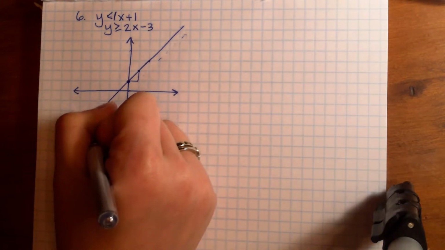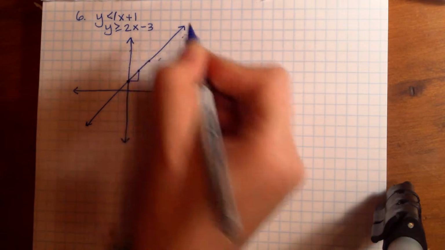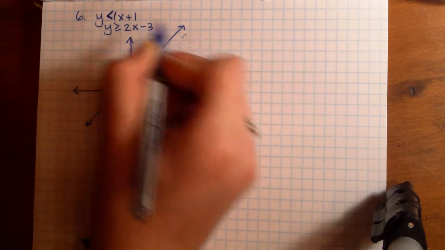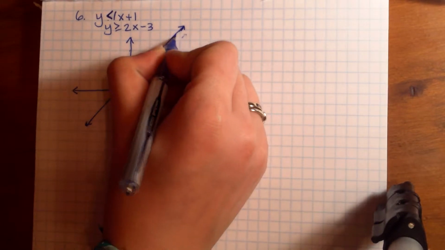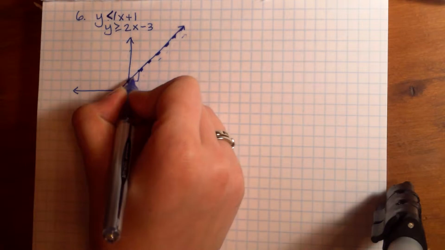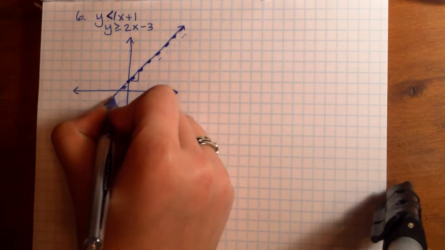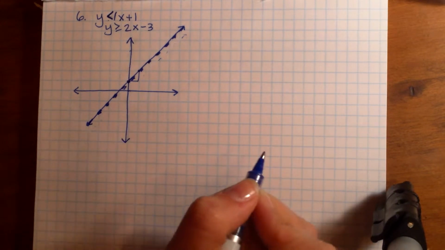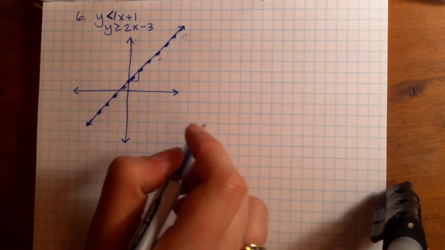Too late. I'm saying it should be dashed because it's not equal to, so we want a dashed line instead of a solid line. It kind of goes with the number lines we were doing earlier, where you shaded in the point or left it as an open circle.